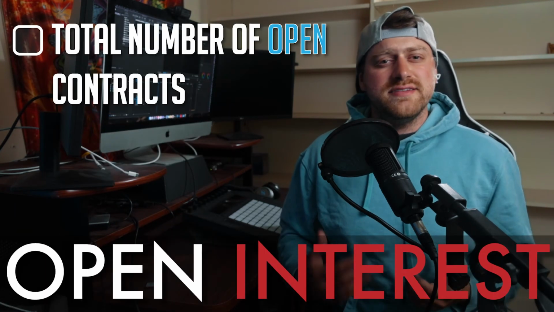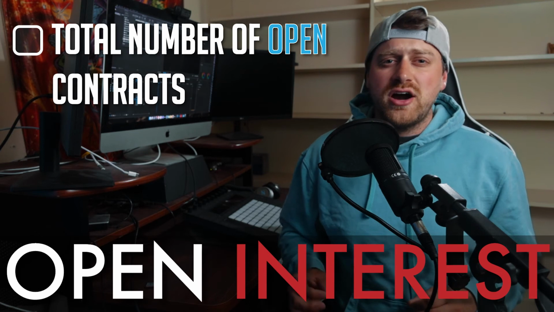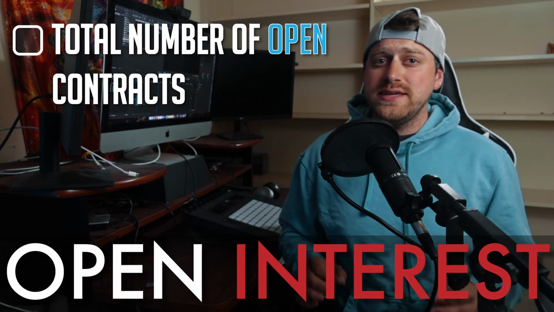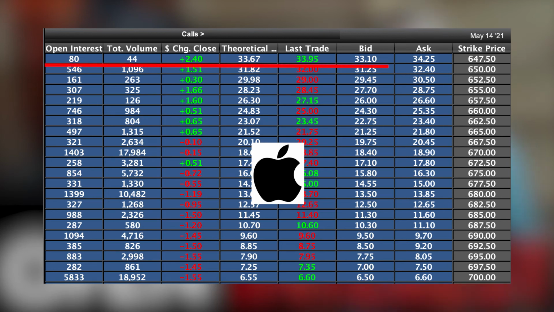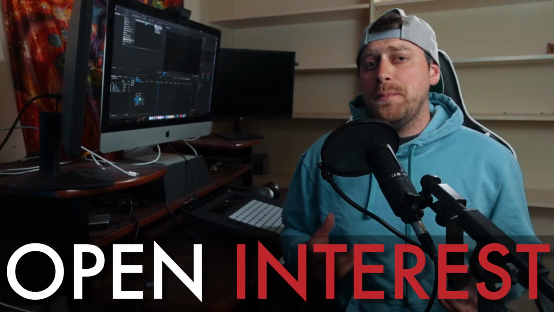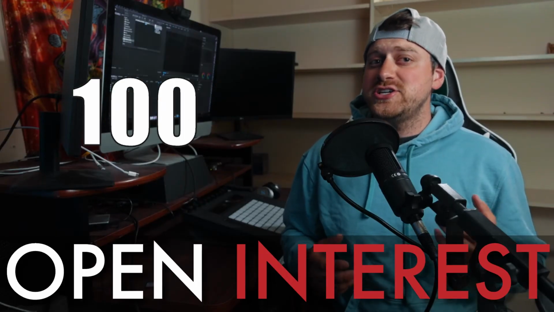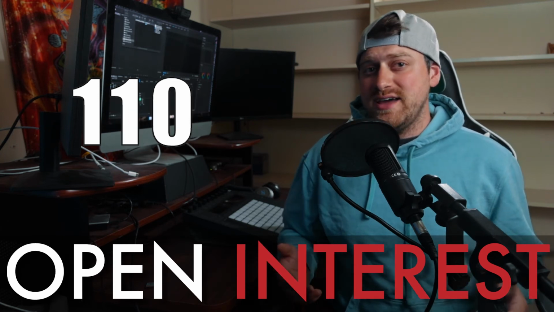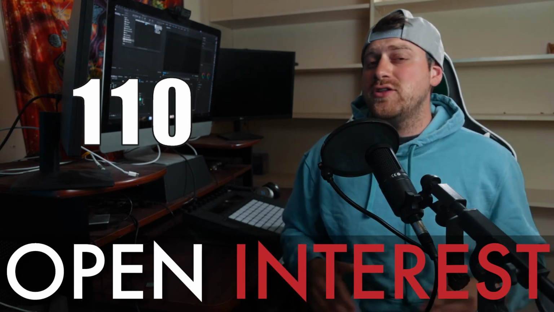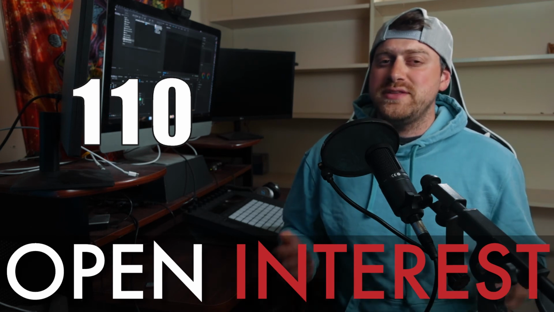Now let's talk about open interest. Open interest is the number of active contracts. These are contracts which have been purchased but not yet exercised or sold. So if you were to buy 10 calls from Apple, that purchase would add 10 to the open interest figure. If you wanted to get out of your position, you would sell those same contracts to close. Open interest would then fall by 10. So if the open interest was at 100 and you bought 10 contracts, the new open interest would be 110. If it was at 110 and you sold those 10 contracts without any other people trading, the open interest would now be 100.